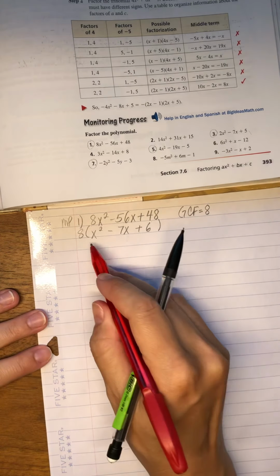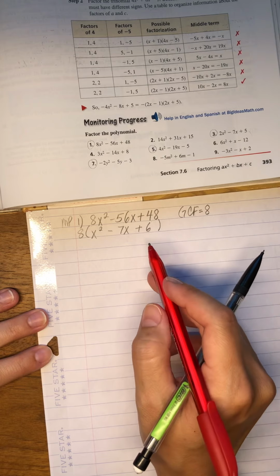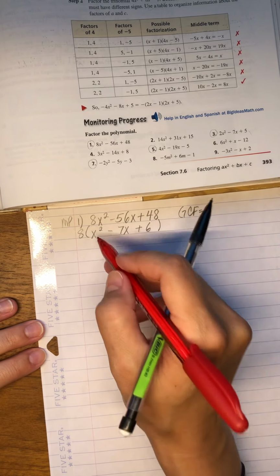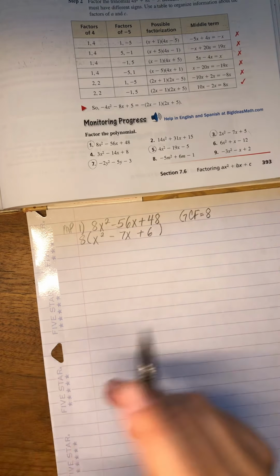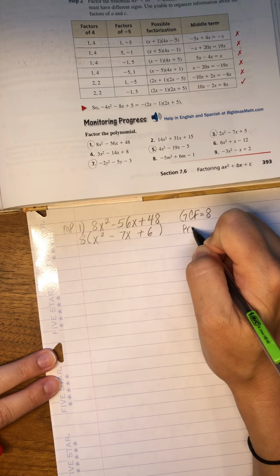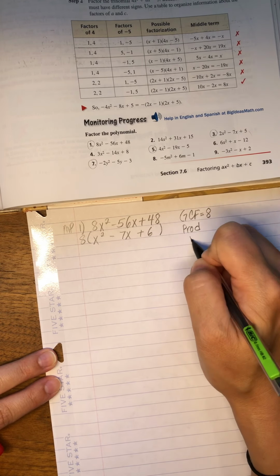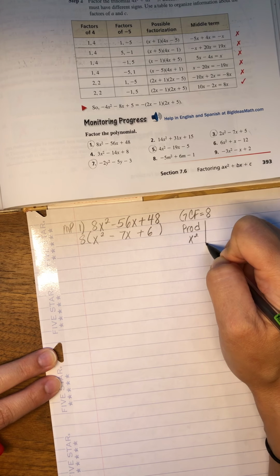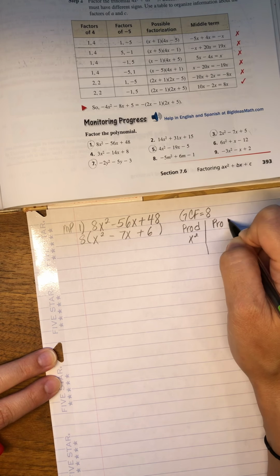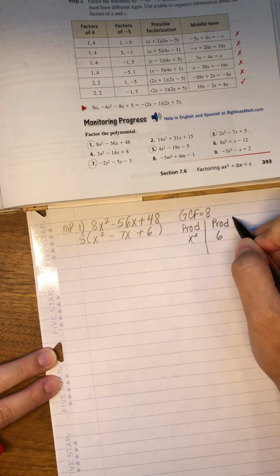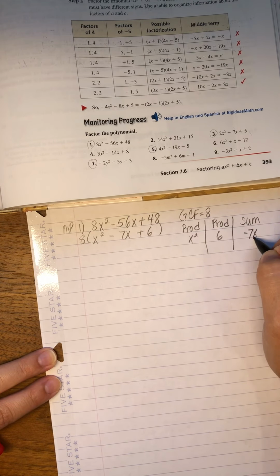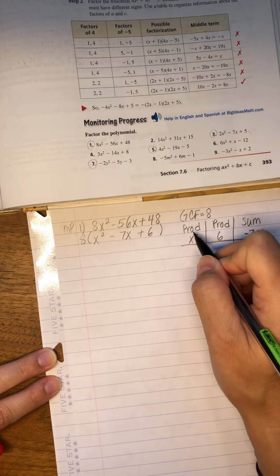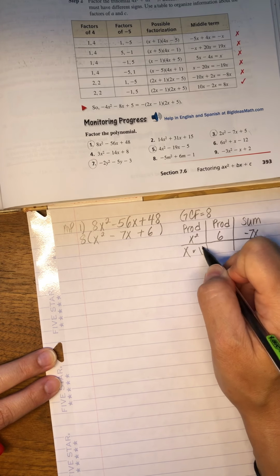Now we're going to factor this new expression inside of here by making our table. This is our x squared term, bx, and c. So we have a product of x squared, a product of 6, and a sum of negative 7x. For our x squared, there's only x times x.